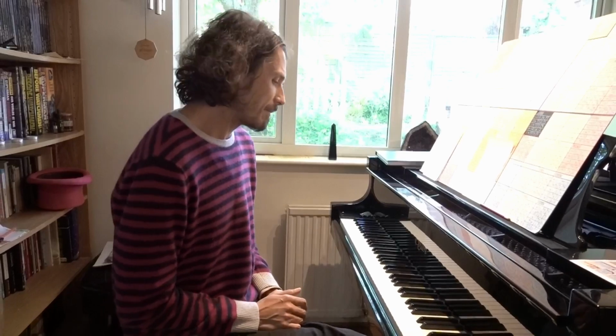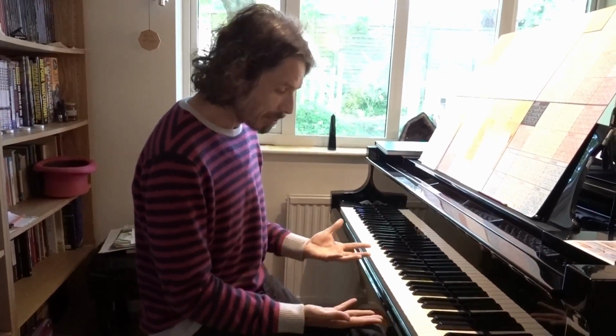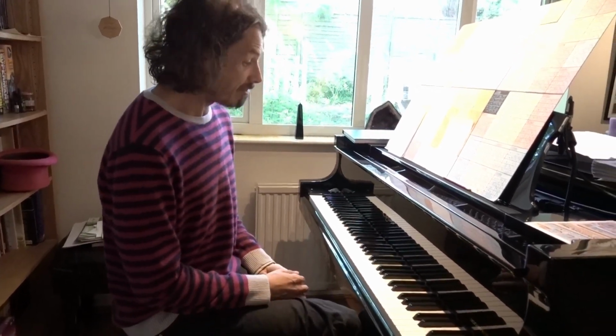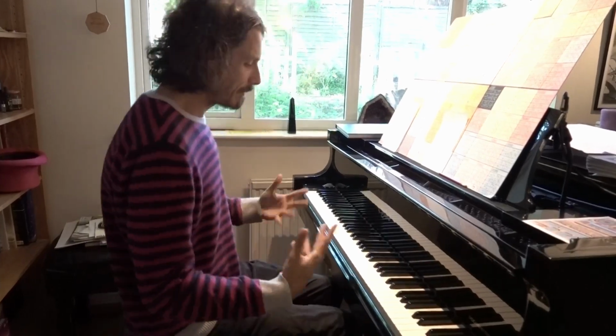So I want to talk about how to create interesting polyrhythmic textures. And I'm going to give an example of a simple, but I think interesting, polyrhythmic texture, and then explain how it's put together.